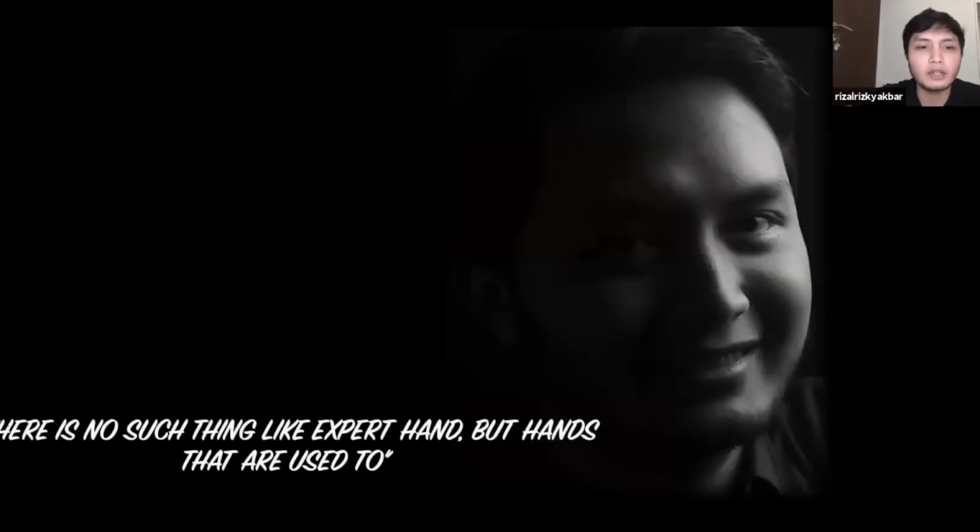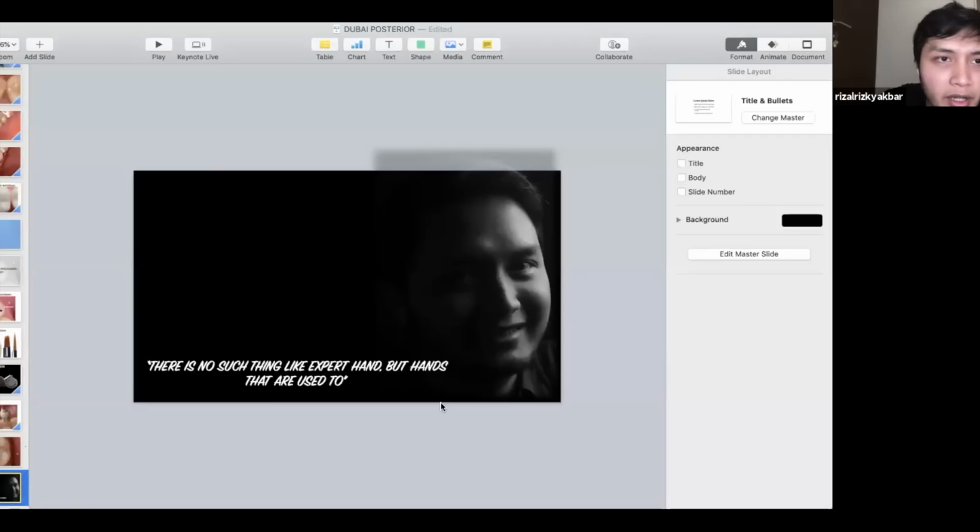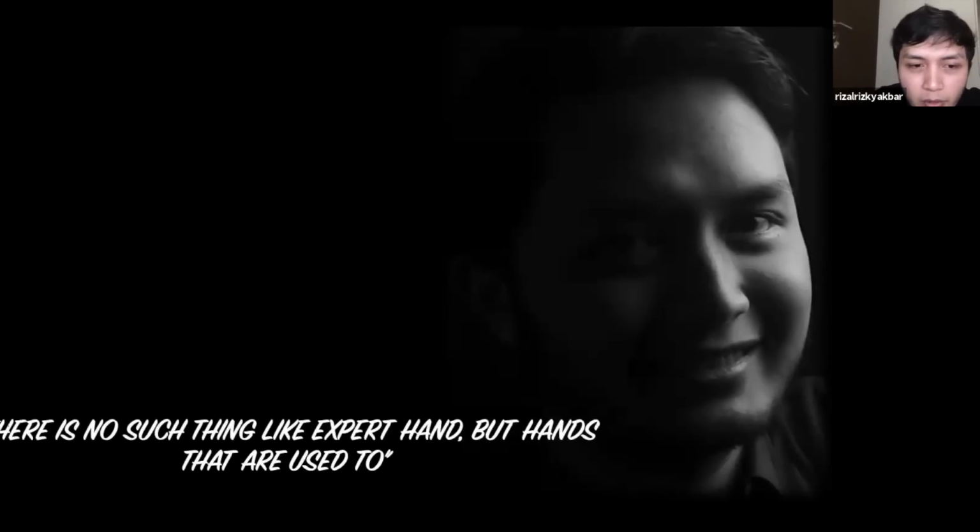And the final words: there is no such thing as an expert hand, but the hands that are used to it. So if you are feeling that, oh, I don't have any talent or something, just remember that it's not about talent. It's all about if you get used to it. It's all about the habit. Repetition is a matter of skill. If you get used to it, your hand will be expert. Okay, thank you. I hope it's useful, and after this Griya will continue with the live demo.